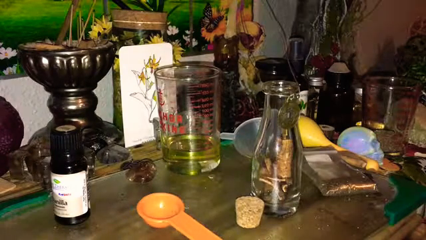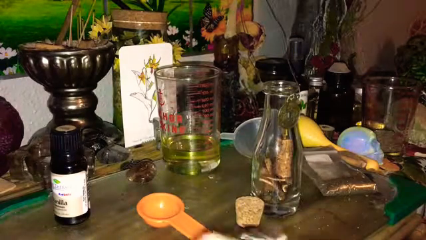Okay, the next ingredient I'm going to add is bergamot, and I'm adding bergamot for, of course, money, wealth, success, to attract new customers to my business. So I'm going to add 3 drops of bergamot.